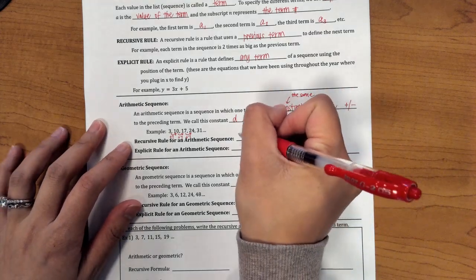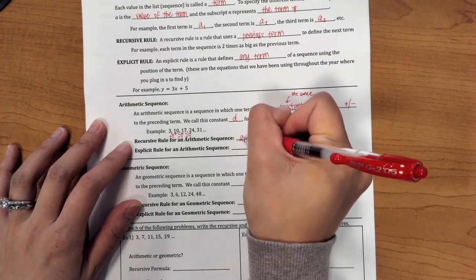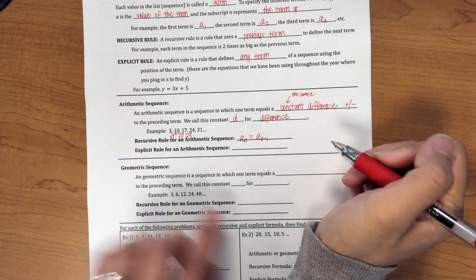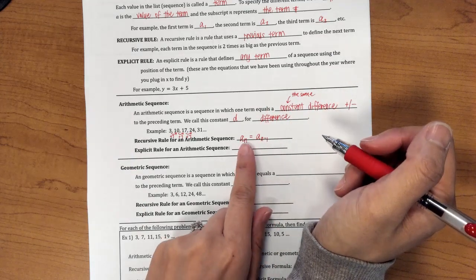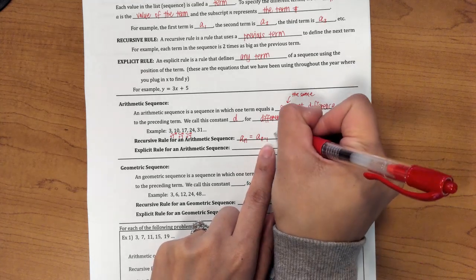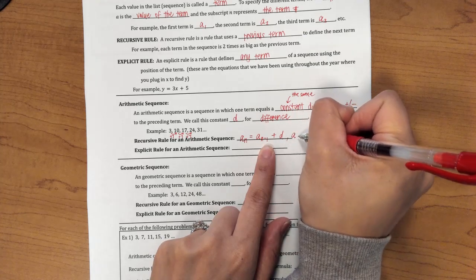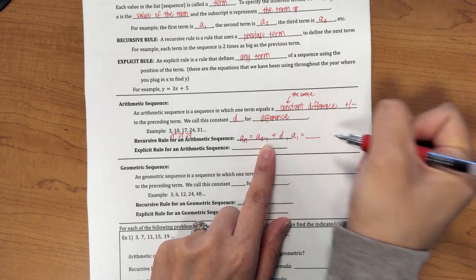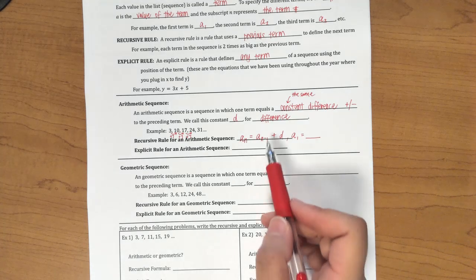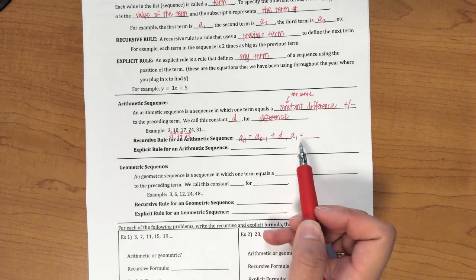Okay, and so for recursive rules, here are the formulas that you need to know. A recursive rule is written as a sub n, because that's our term, so the term equals a sub n minus 1. N minus 1 is, if I want the 10th term, then this is the 9th term, right? So the previous term plus d for difference. We're also going to include what a sub 1 is, like what the first term is, because that's really helpful. Otherwise, your recursive rule could represent an infinite number of patterns if we don't specify what number it starts with.